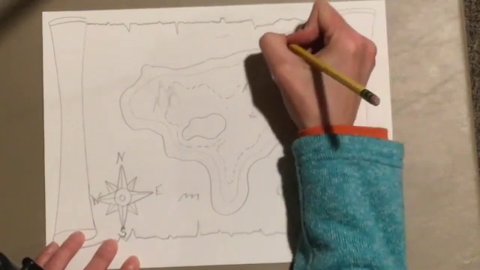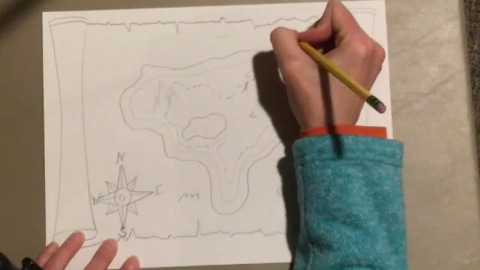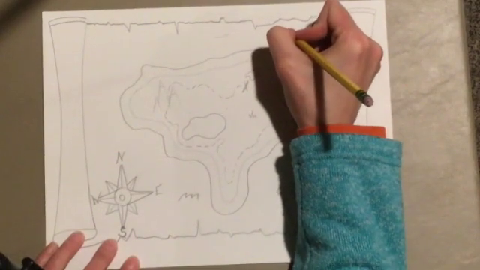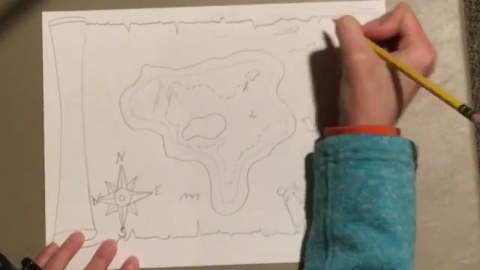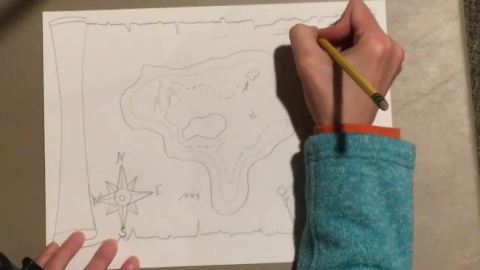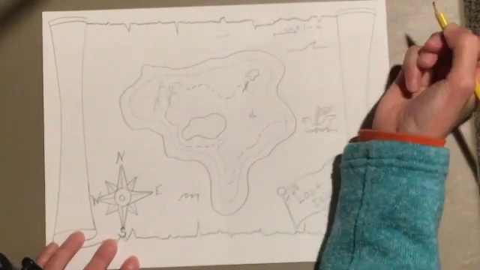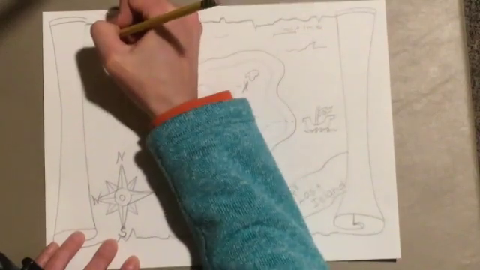So here I am going to put my scale. So 1 inch equals 1 mile. All right. And then over here I'm going to make my key.